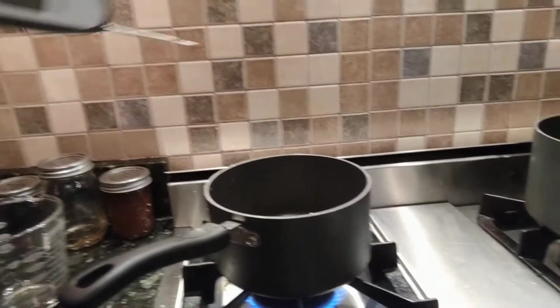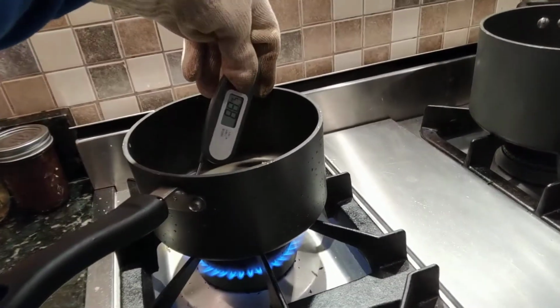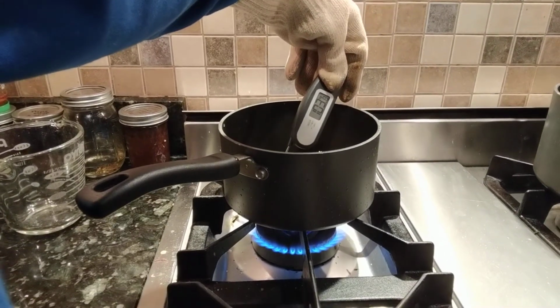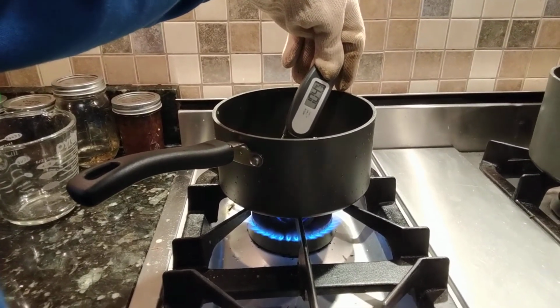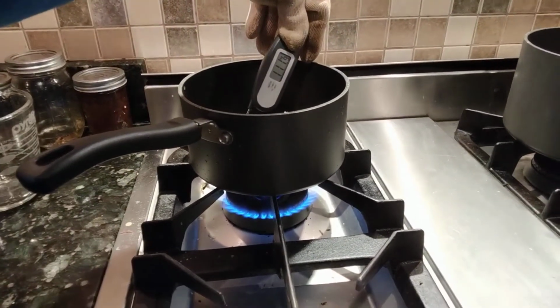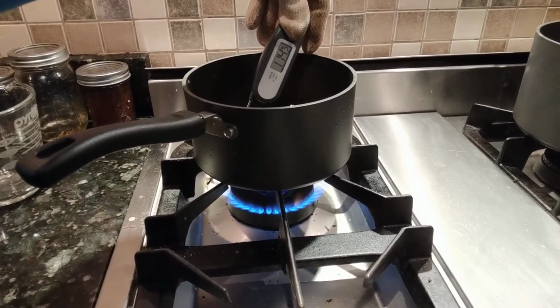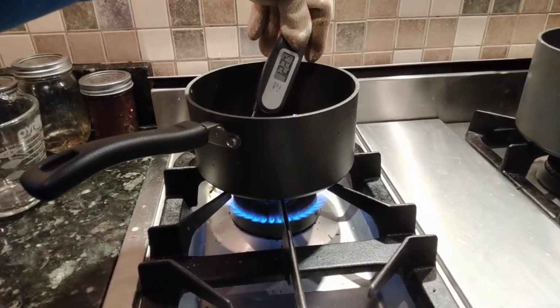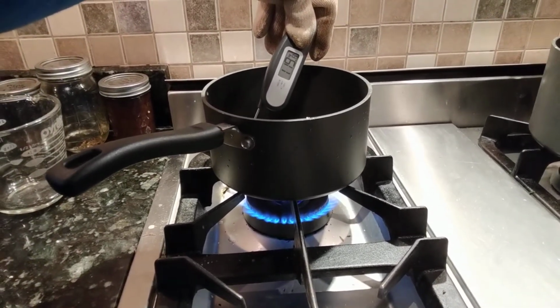So I got my timer going on my computer, and I'm using my oven mitt to hold the thermometer and looking to see when it gets to 194 degrees Fahrenheit, which is 90 degrees Celsius. At the time that it gets there, I'm stopping my timer and recording that time in my STEMScopes lab.